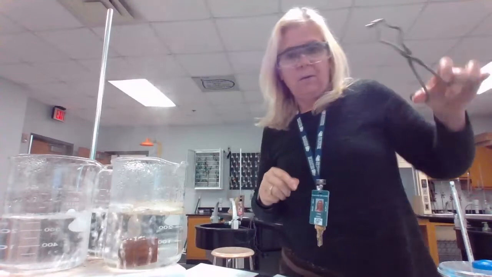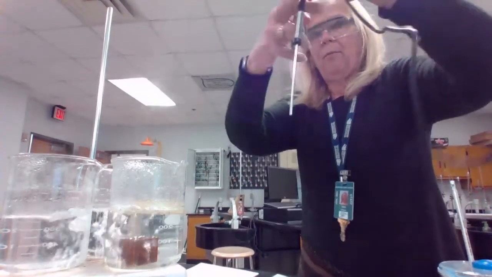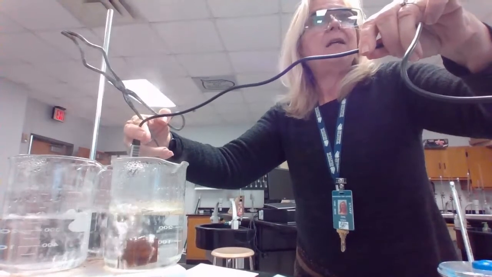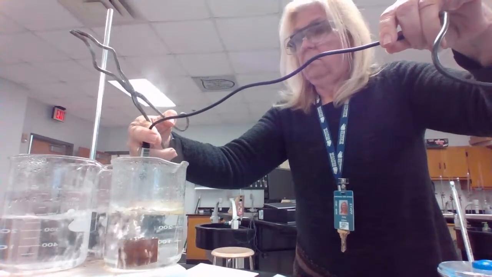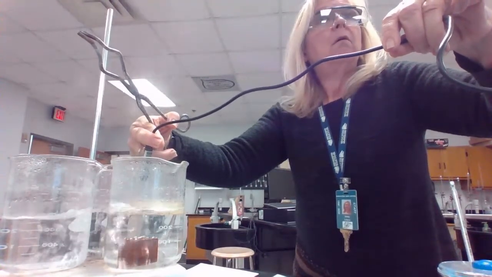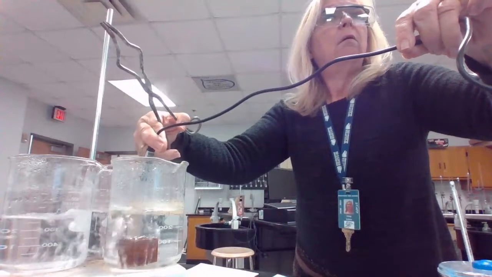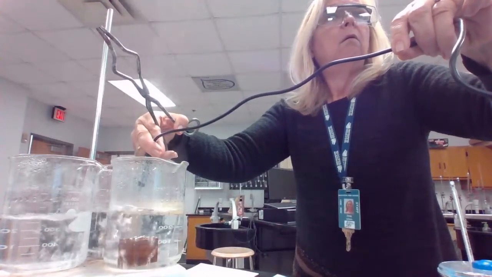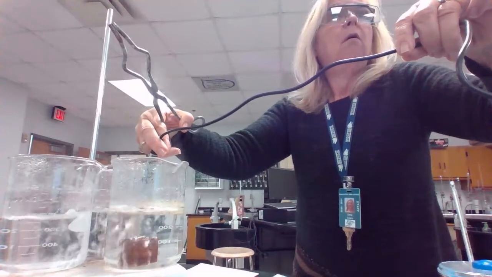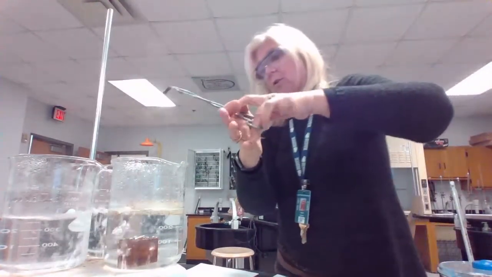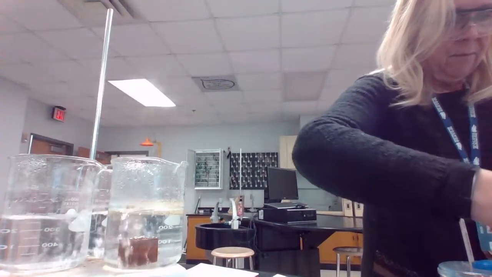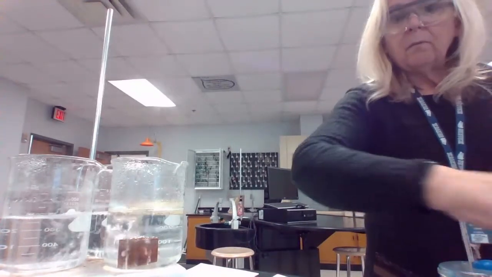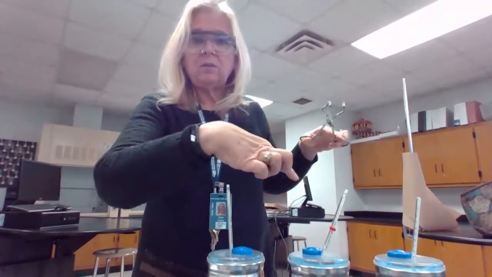The next one is going to be the starting temperature for the brass, and we're going to go ahead and take that temperature right now. 98.2 is the starting temperature for the brass. Also going to dab that off right here, and I'm going to add that to the water for the brass. So right now I'm adding it to these waters here.